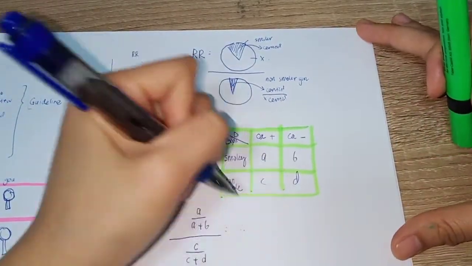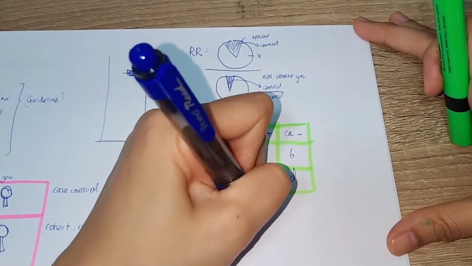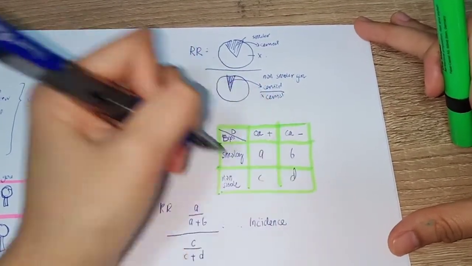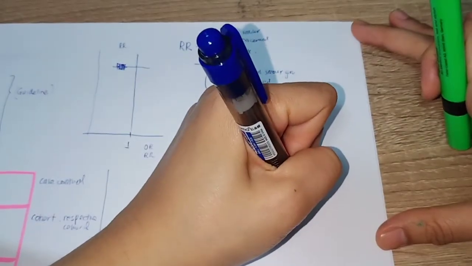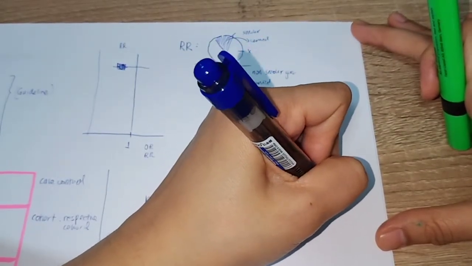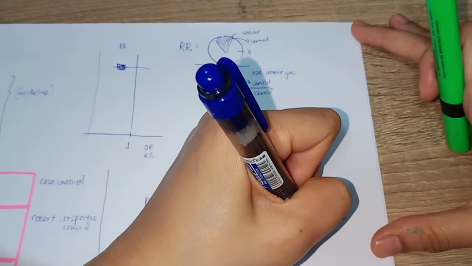In other words, this tells you about the incidence. Incidence, if we define it, is the new cases divided by the population at risk.